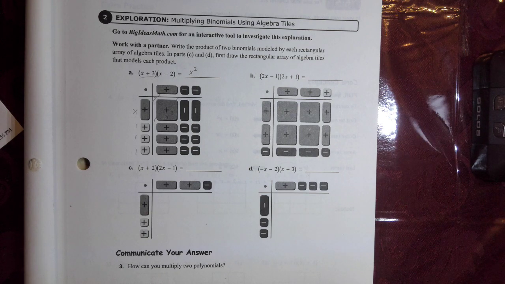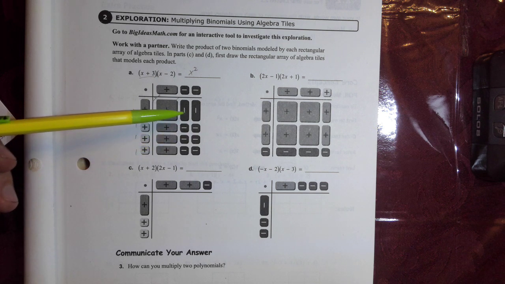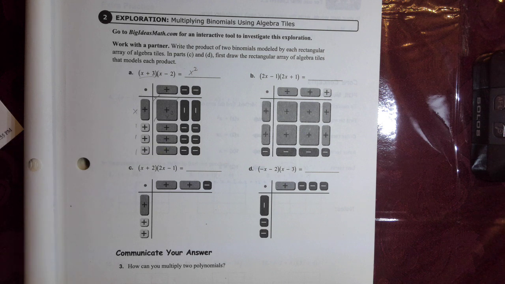Here we go. So we have x squared right here. Then we have x, that's 3x. Then we have negative x and negative x, which is negative 2x. So we have 5 x's total, but 3 of them are positive and 2 of them are negative. So if I have 3 positives and 2 negatives, that's essentially plus 3 minus 2, or 1x.